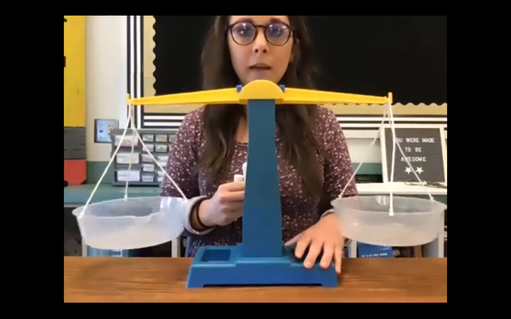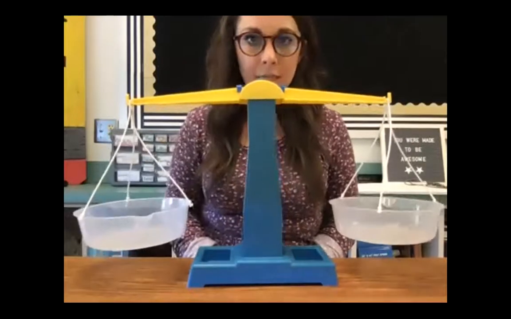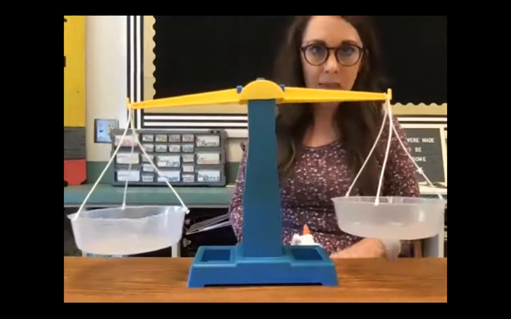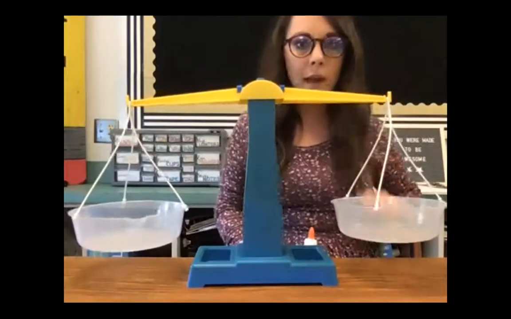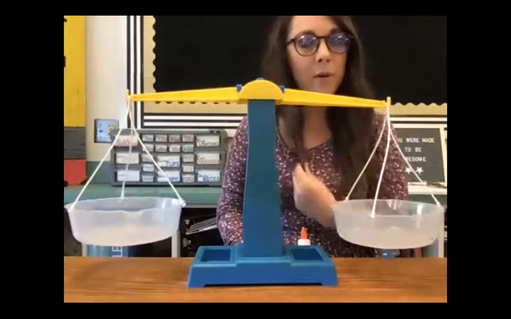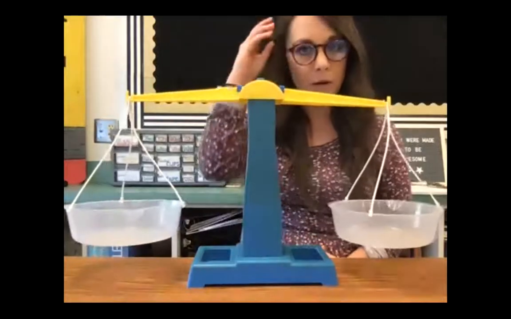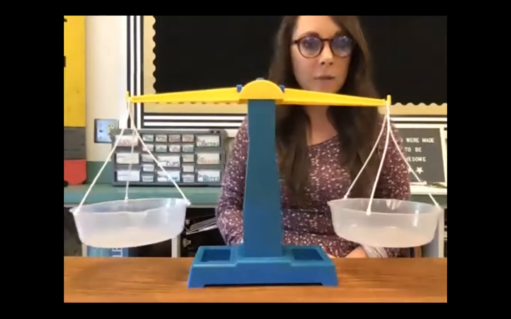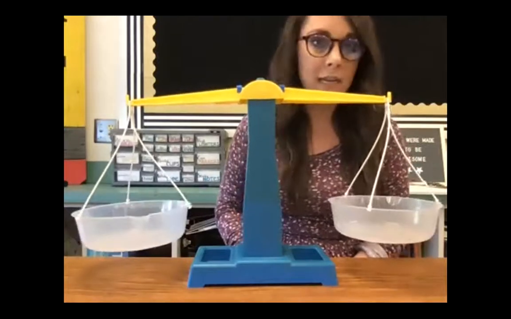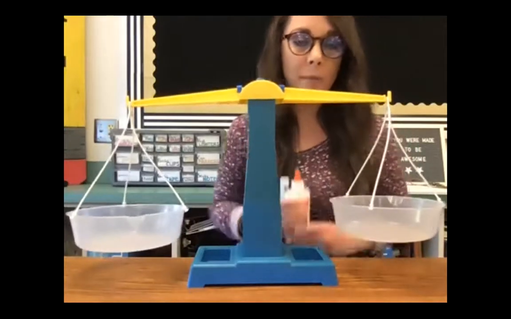Before I do that, I want you to make a hypothesis. Remember, we talked about a hypothesis the first week in science lab, and I told you that a hypothesis is a prediction or a guess about what's going to happen in an experiment. All right? It's okay if your hypothesis turns out to be wrong. It's just a guess. So I want you to make a hypothesis right now.